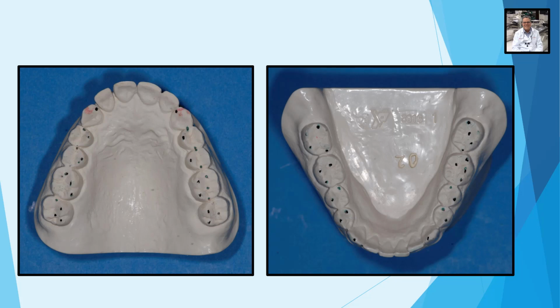Remember we said don't leave any incline contact, only cusp tips and fossas. Well, if you look right here, that's on an incline. You get a visual three-dimensionally from the tip of the cusp to the marginal ridge. That would be an incline area. We don't want that.